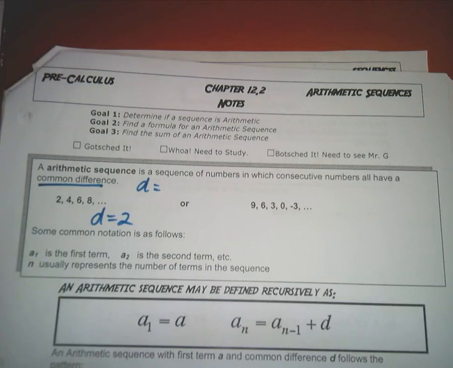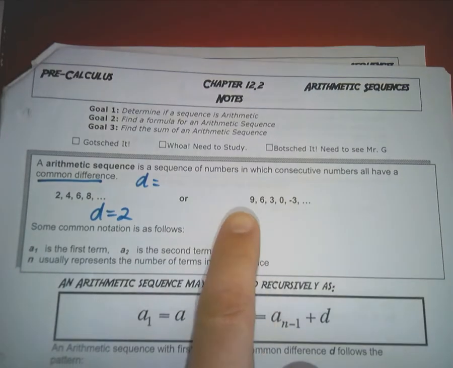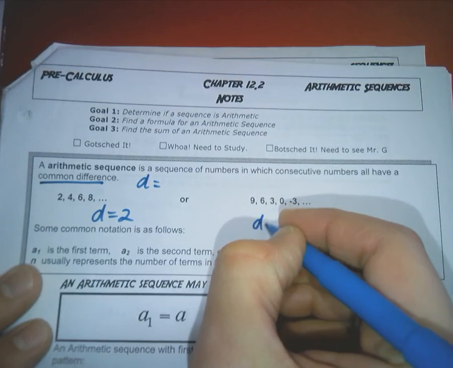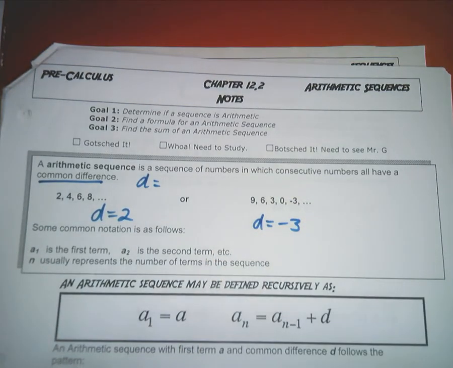Okay? When I look at another sequence, 9, 6, 3, 0, negative 3, we notice it keeps going down by a certain amount. What does it keep going down by? By 3. So that would be a negative 3 for your common difference. So if it's going up, it's positive. If it's going down, it's negative.